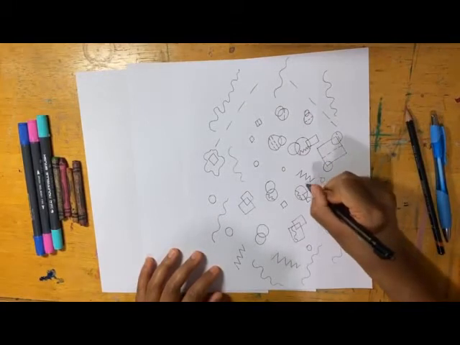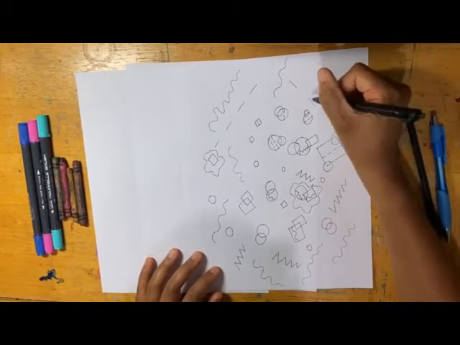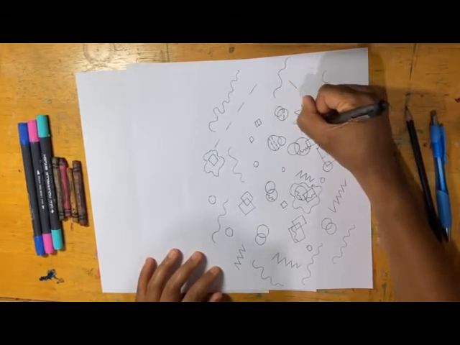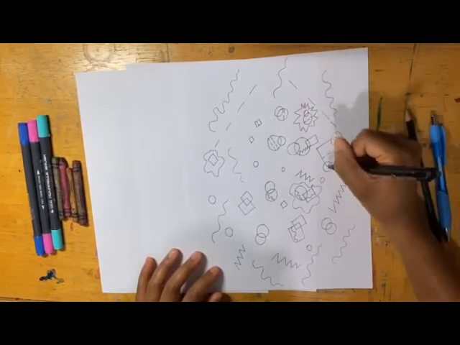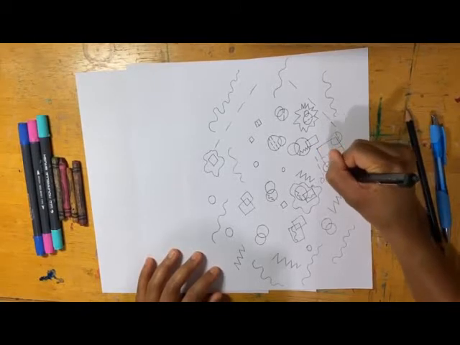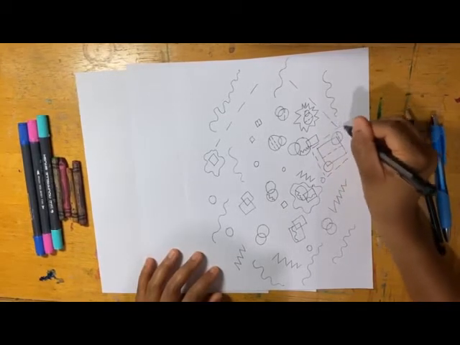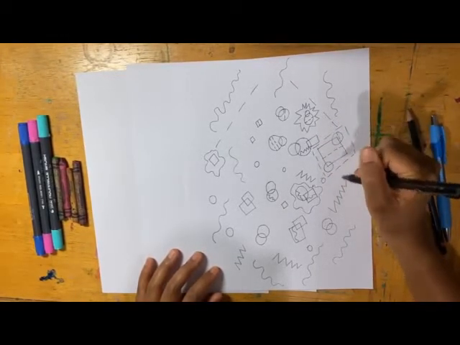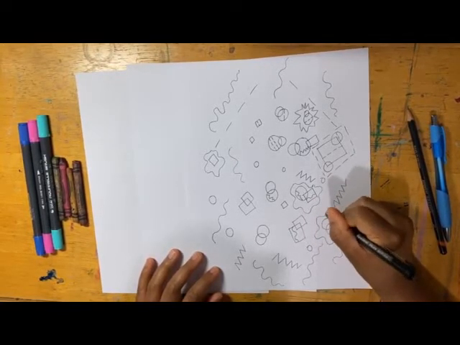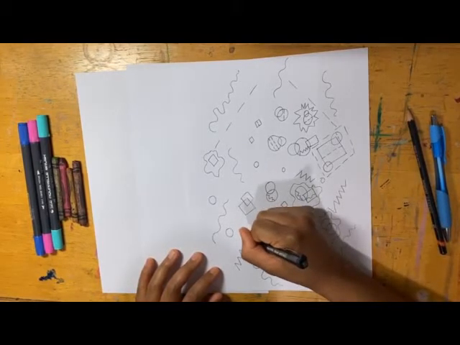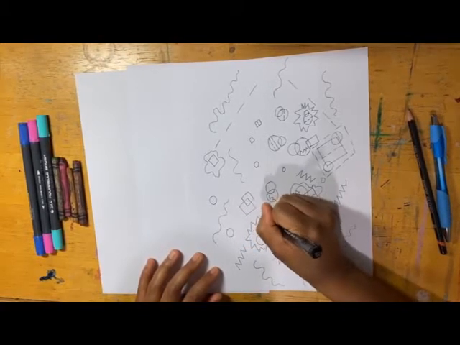Next, I'm adding lines around my shapes. I'm not doing it to every shape, so this will make some shapes stand out more than others and leave others more simple. Adding dashed lines, wavy lines as well. Zigzag lines too.